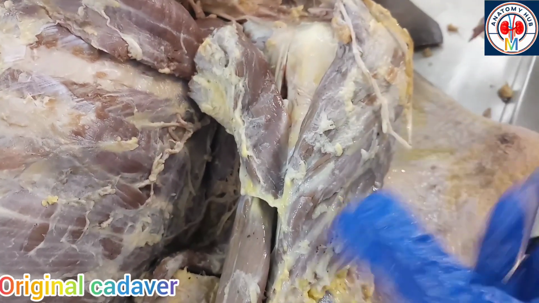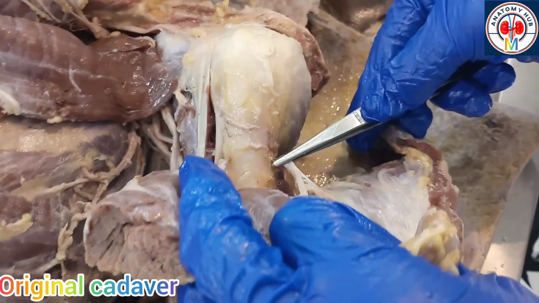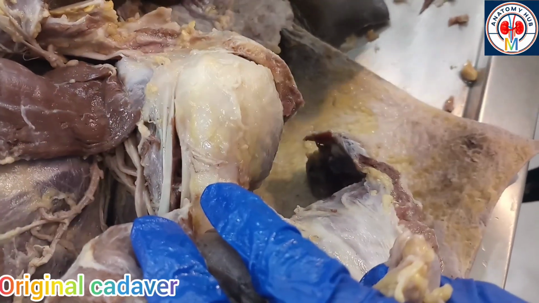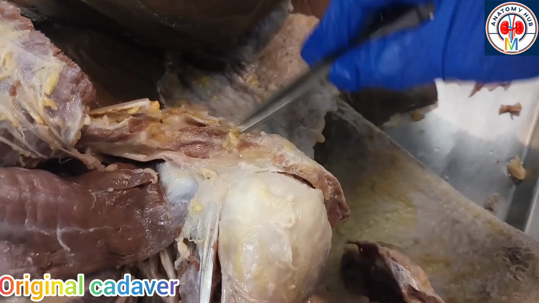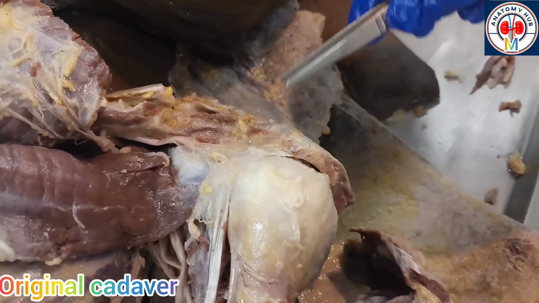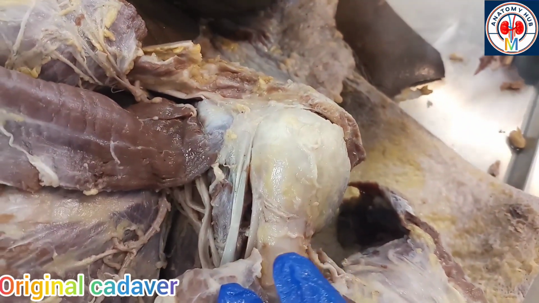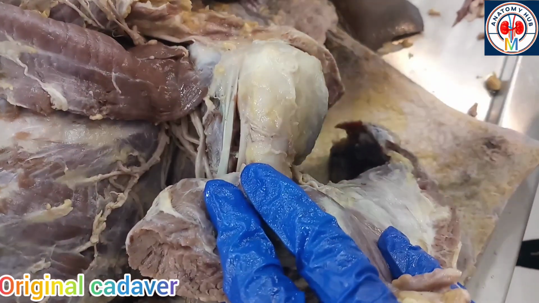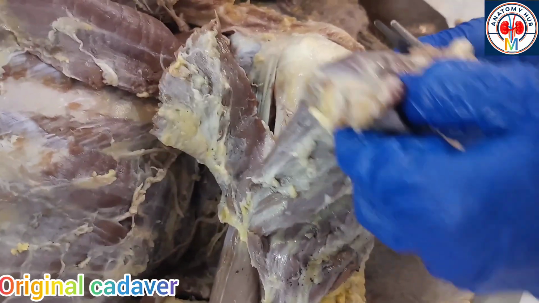Coming to the nerve supply, one of the branches is coming from the axillary nerve, one of the branches is coming from the suprascapular nerve. The suprascapular nerve is running along the suprascapular notch, okay, and it is giving one branch to the shoulder joint, and one more branch is coming from the musculocutaneous nerve. Axillary nerve, suprascapular nerve and the musculocutaneous nerve. Okay, thank you.